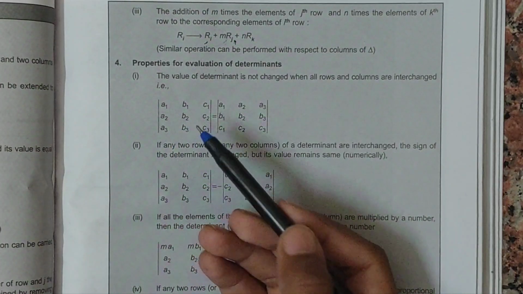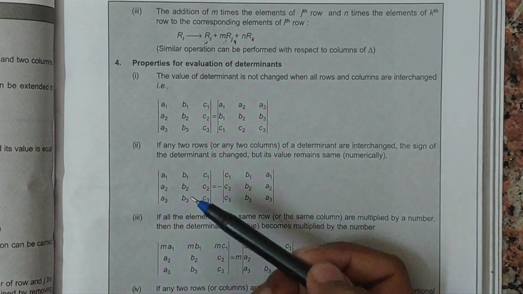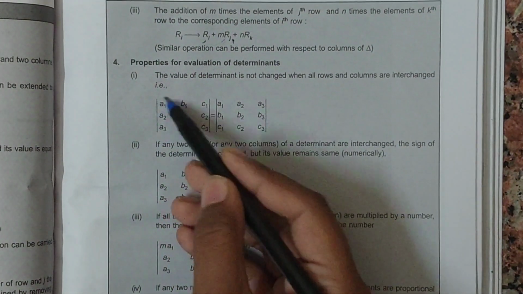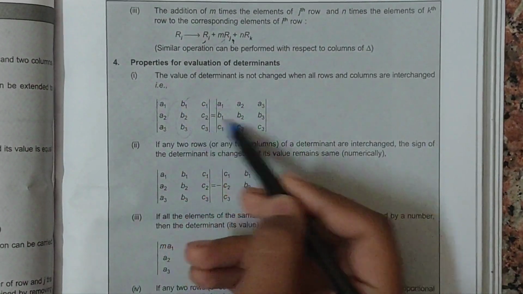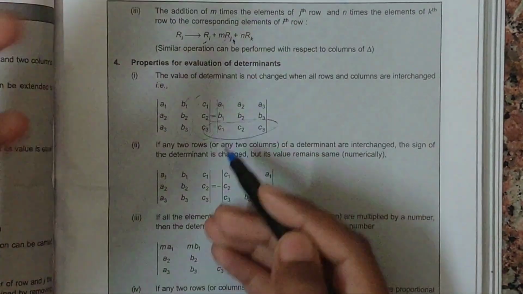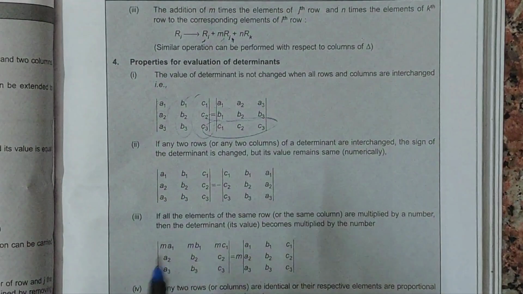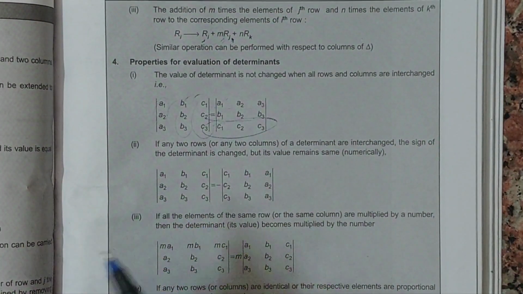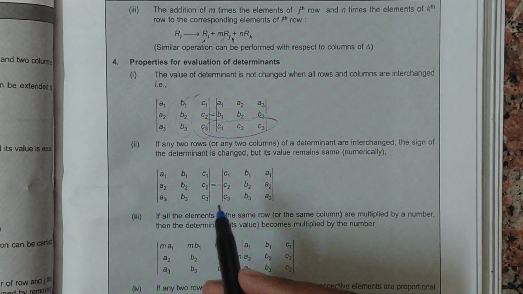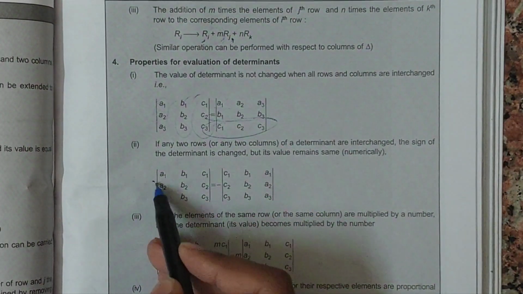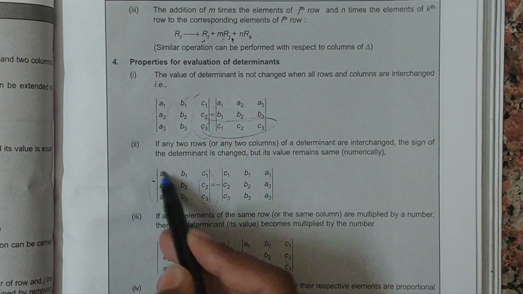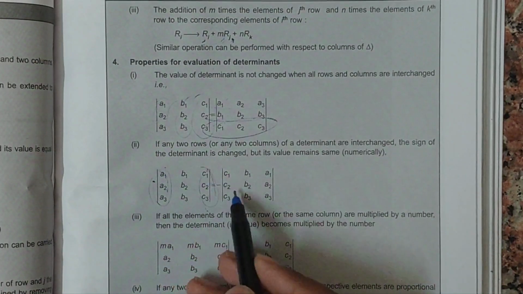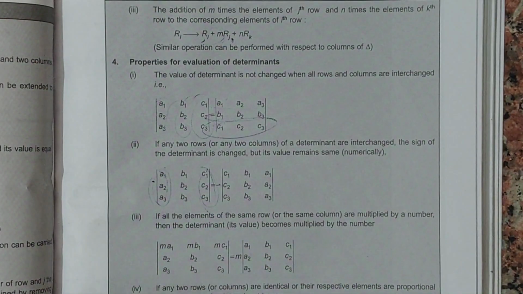If you change all the rows and the columns, like here A1 A2 is here, B1 B2 here, C1 C2 is here, the columns are now the rows and the rows are now the columns. You can do it and it remains the same, that's what I told. Then you can change this one here, this one here, and then you have to add one negative sign.